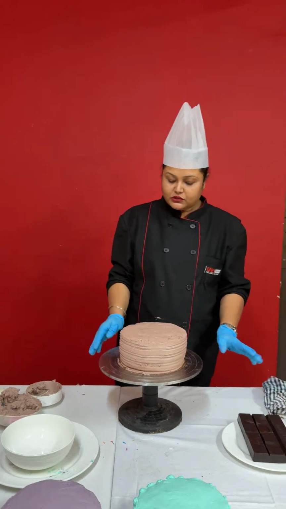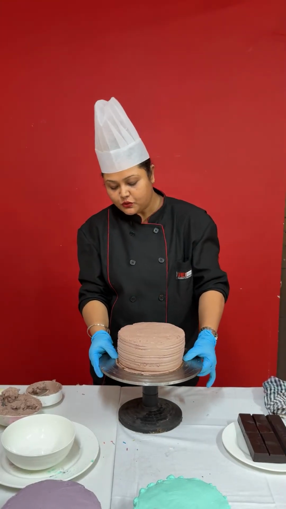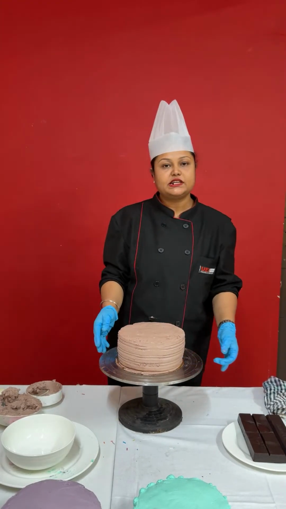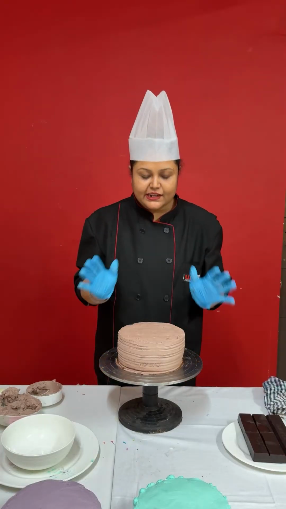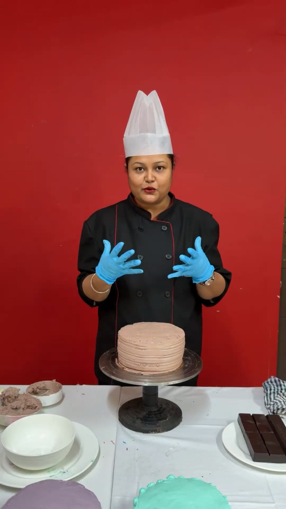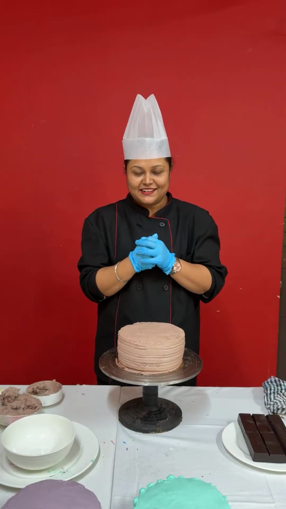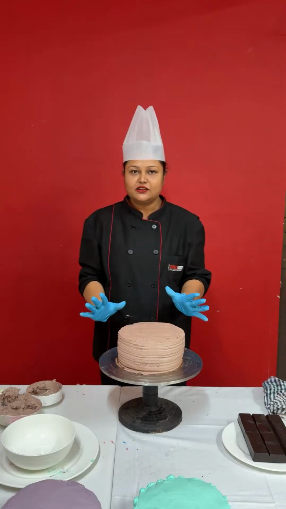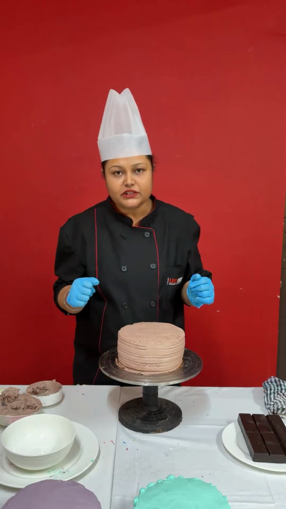Okay. Now if you ask me, frosting techniques are done, but we can't leave the cake like that. We need to decorate it. We need to make it more decorative. Then only the customer will buy it. So the sides are done. We are going to do the decoration on the top of the cake.